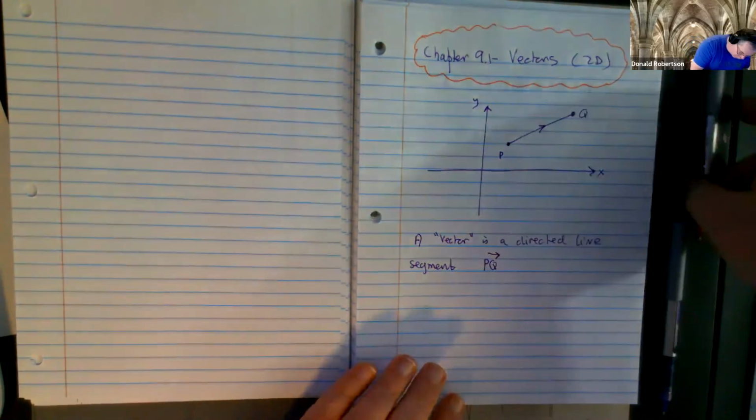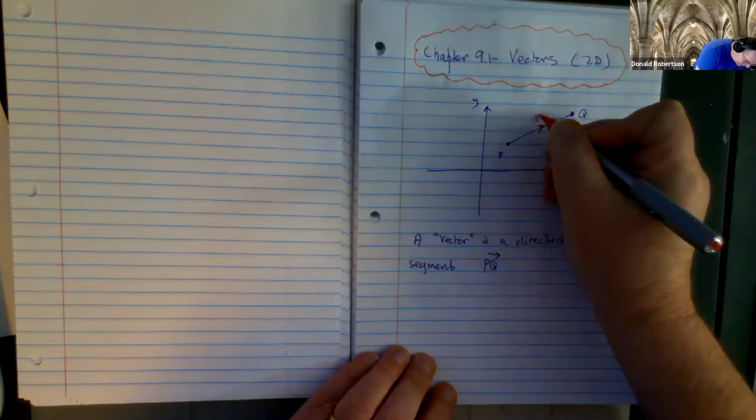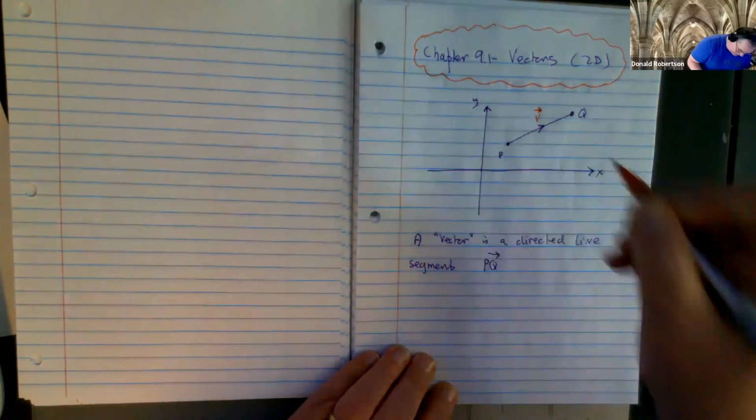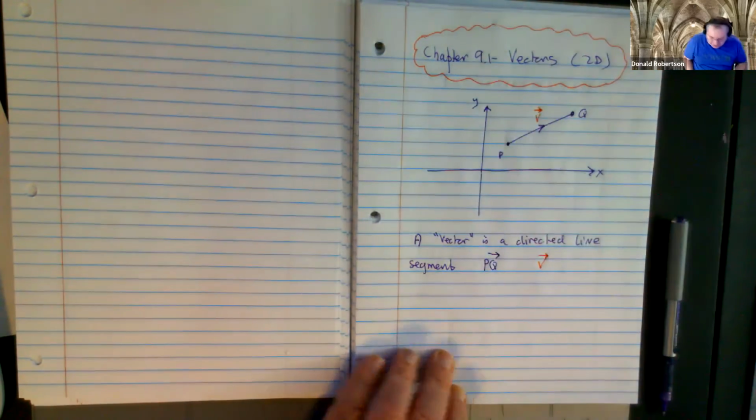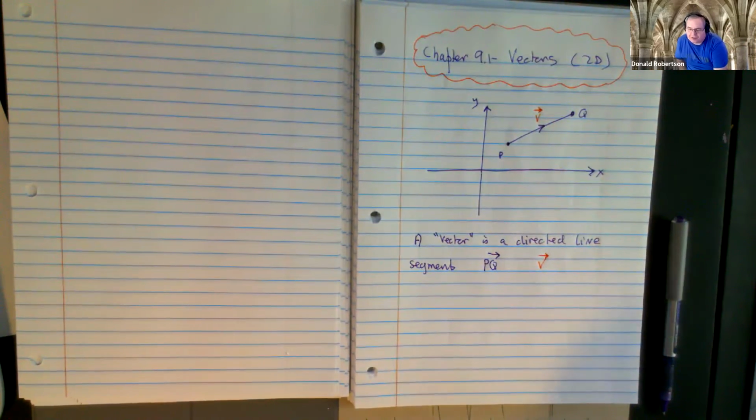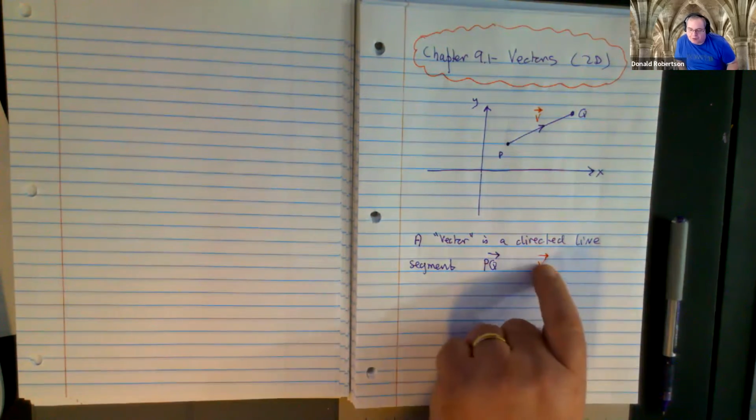That is another way of describing this vector. You use a letter of the alphabet, typically u, v, and w, and we put a little arrow above it.